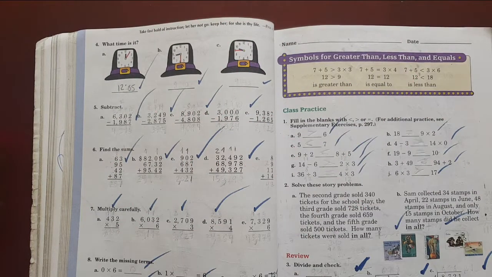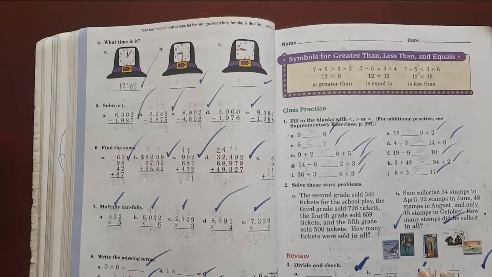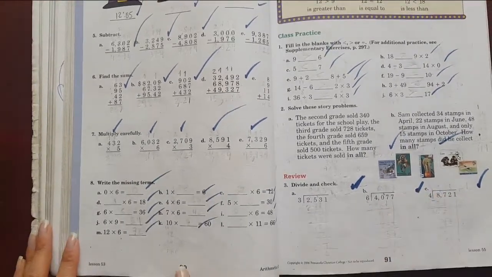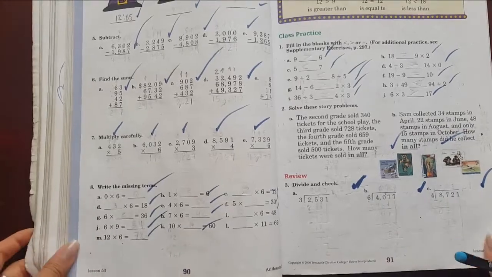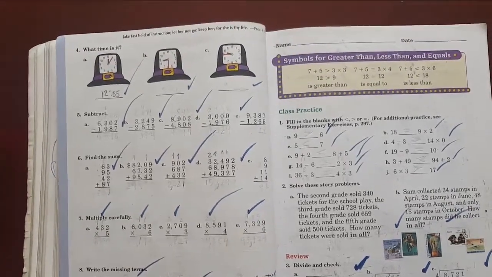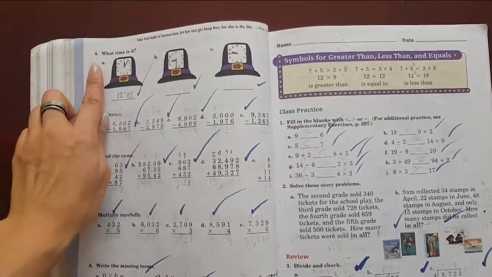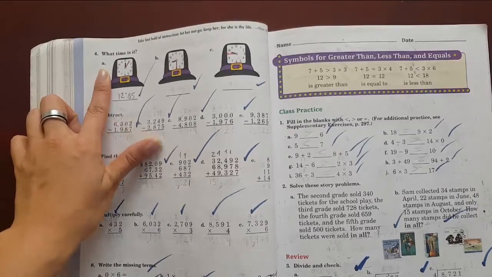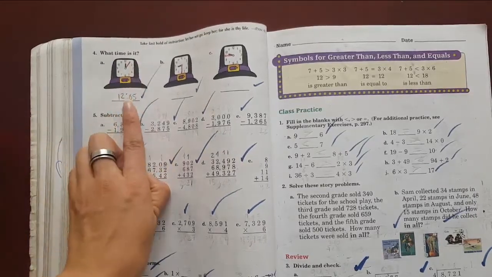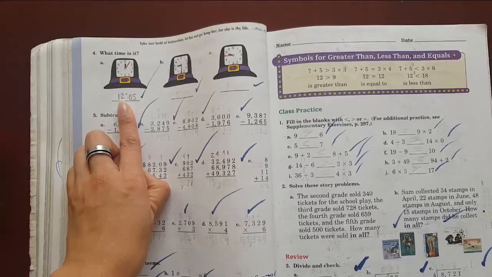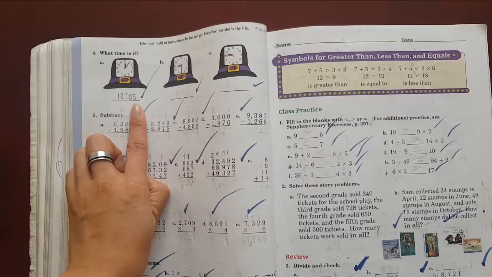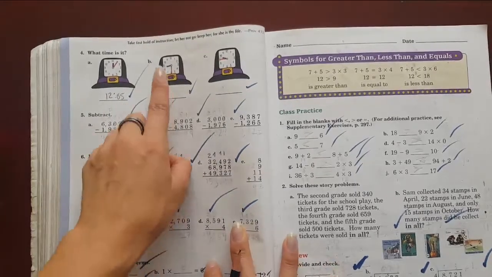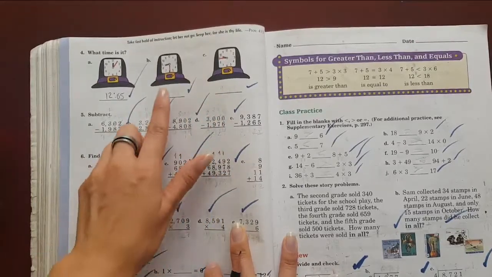Guys, today we are going to start working this page, number 90. So we are going to start with this point. Point number 4, letter A. What time is it? Yes, it is 12:05. Good job. Now, together we are going to solve the next exercises.